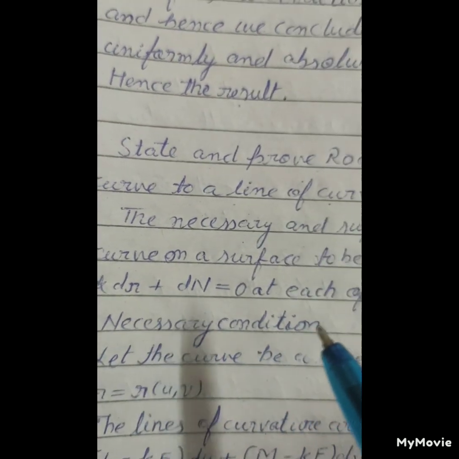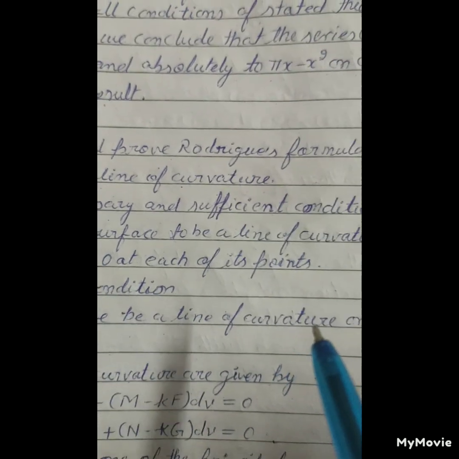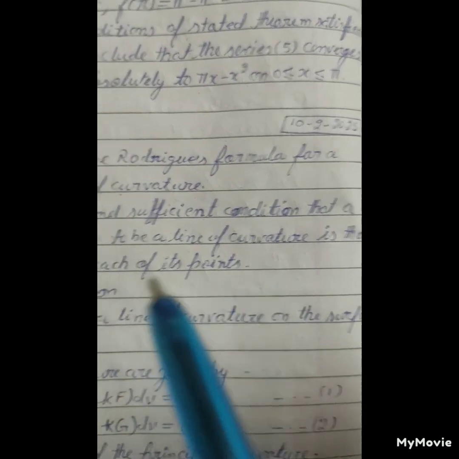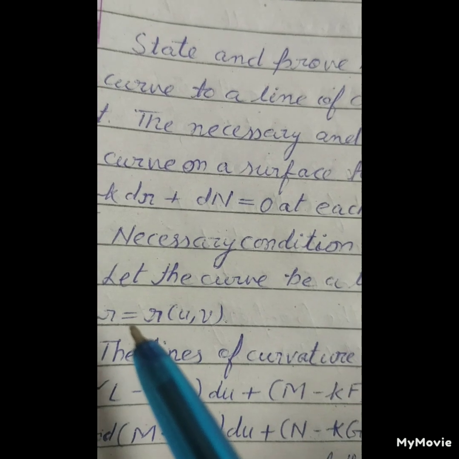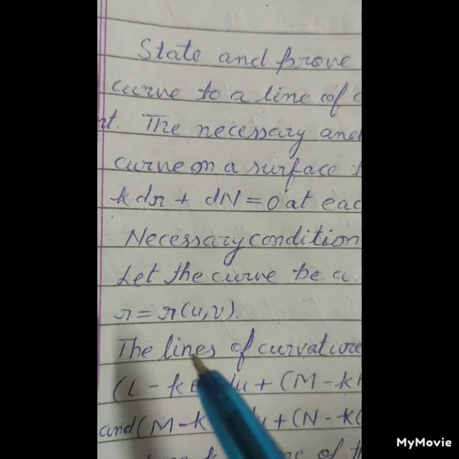Now the proof. Necessary condition: let the curve be a line of curvature on the surface r equals r(u,v).